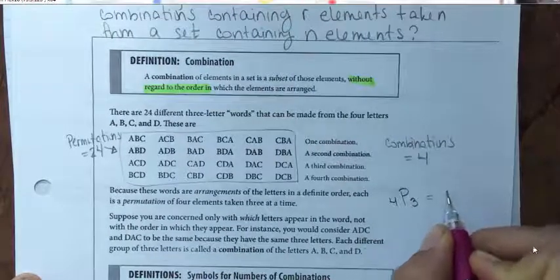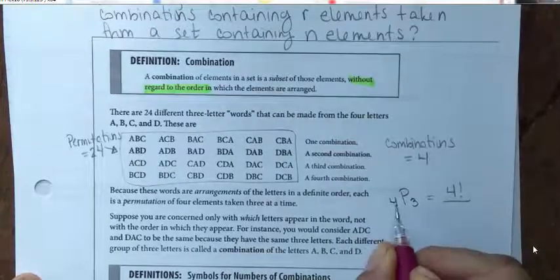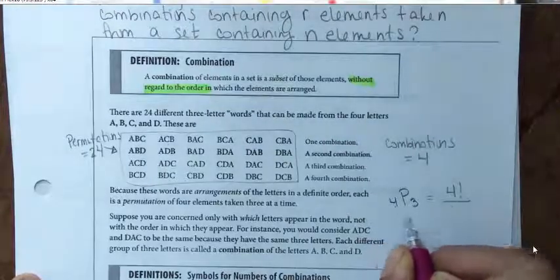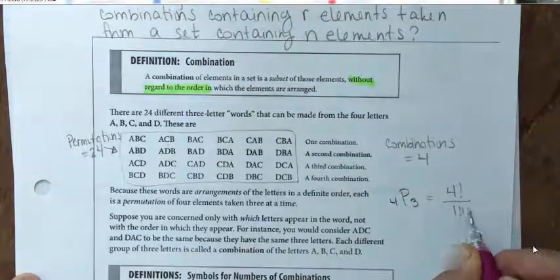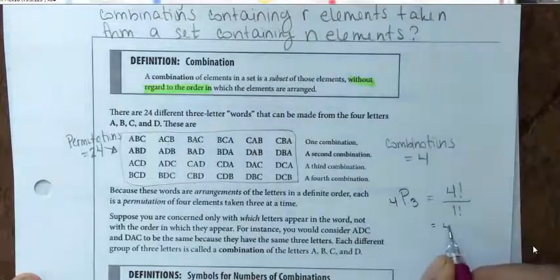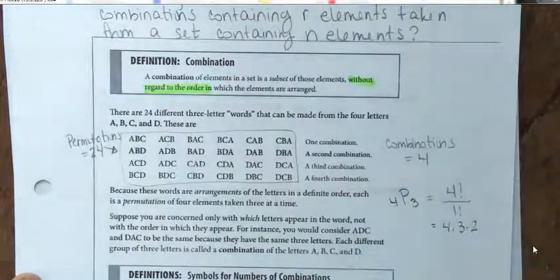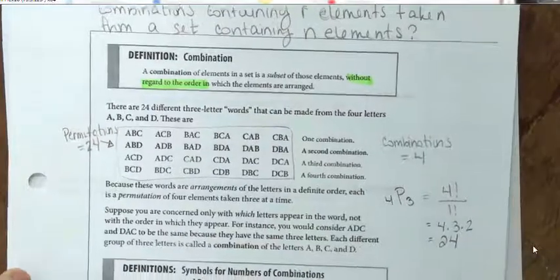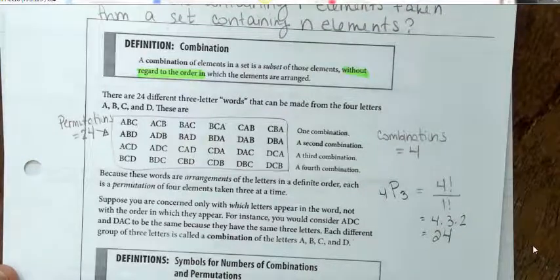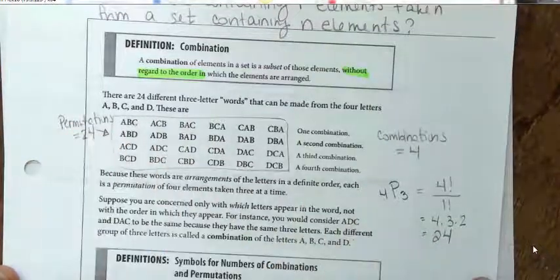This would be 4 factorial over the difference, 4 minus 3, which is 1 factorial. In other words, this is 4 times 3 times 2 times 1, which is 12 times 2, which is 24 total permutations. So that matches.